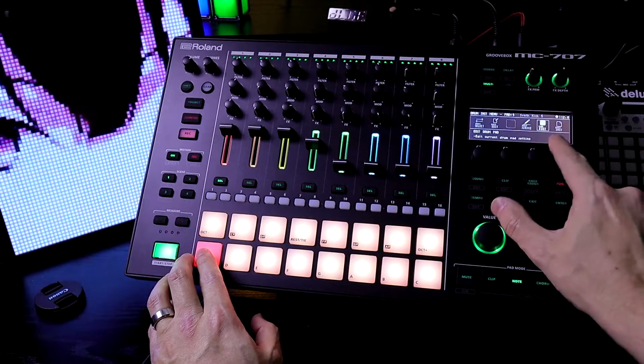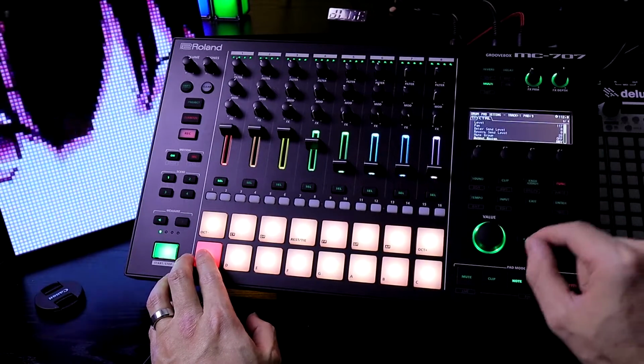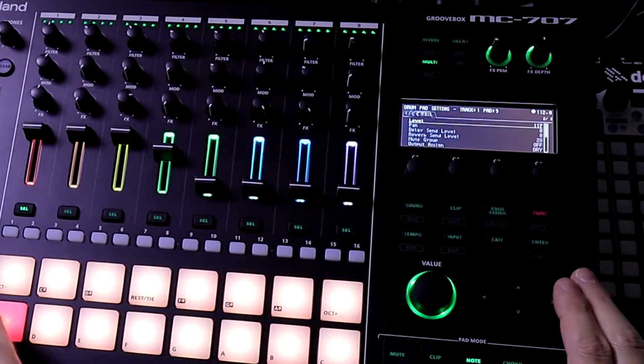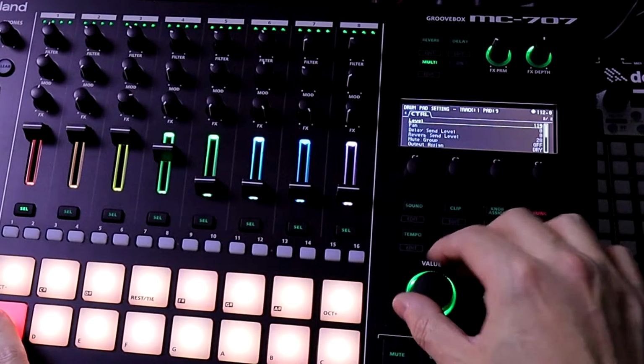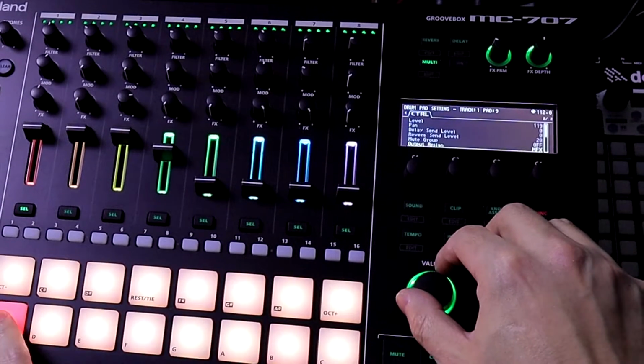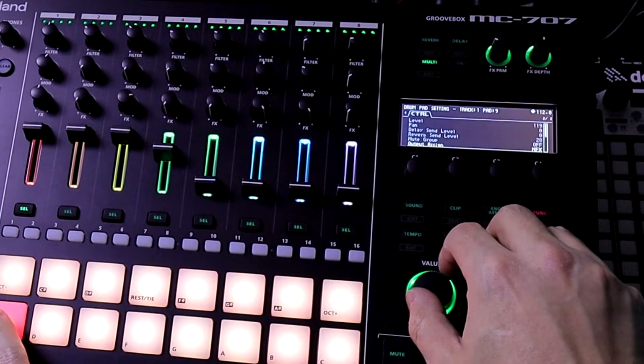Let's go over to Pad Edit, press Enter. We see we're in the EQ tab, just arrow over to Control. Now we can see a lot of different options. So we can change independently the level, the panning, all sorts of different options here. What I want to do, we can change it to be just dry or master effects.